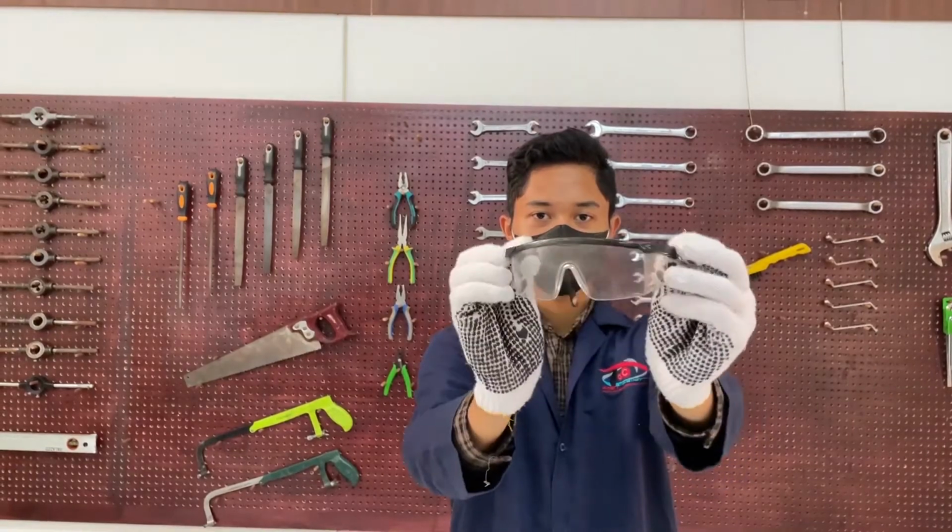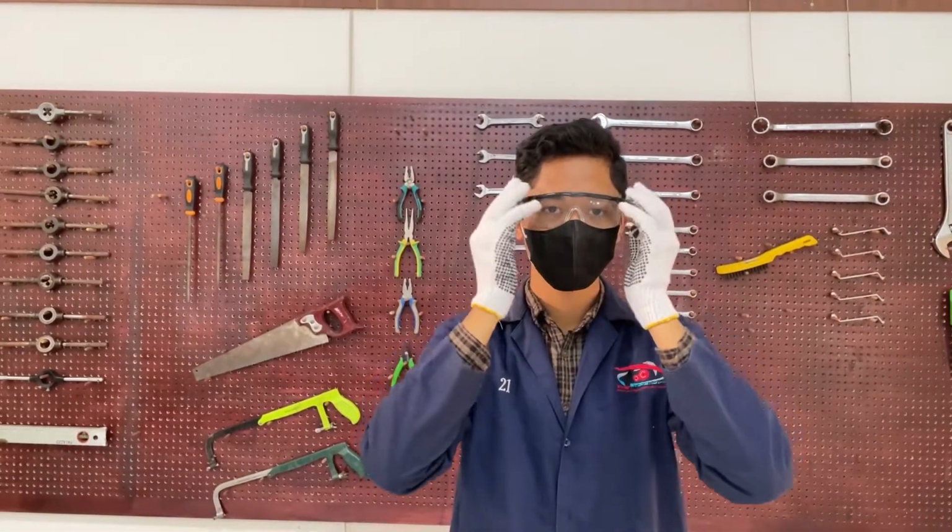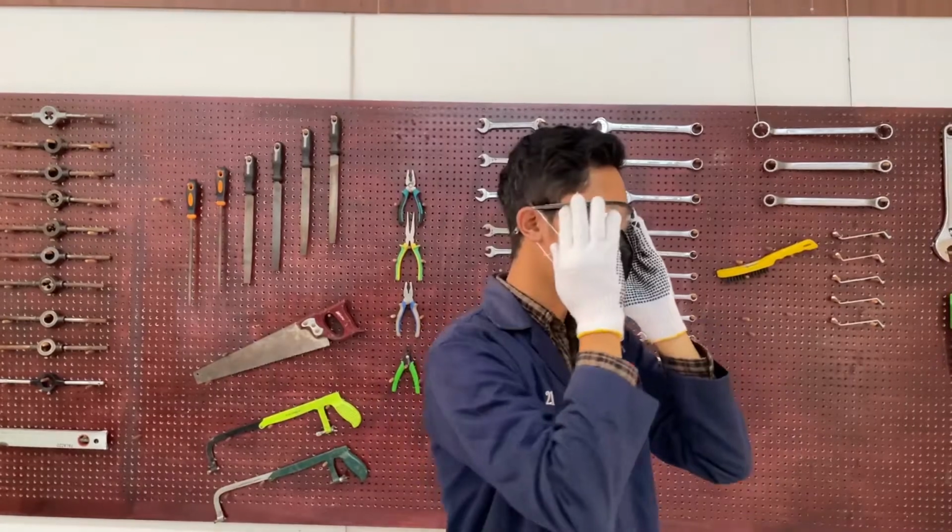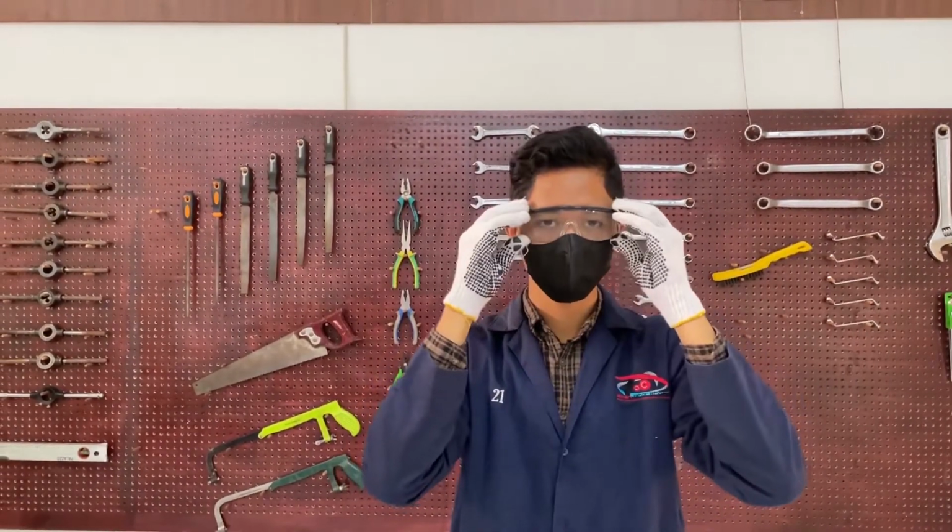Safety glasses. Safety glasses serve to protect the eye area from harmful influence such as high light intensity and residual materials that can harm eye health such as scarf.